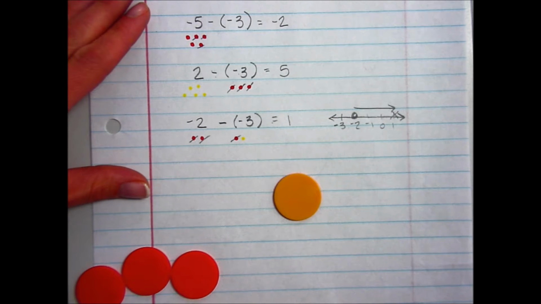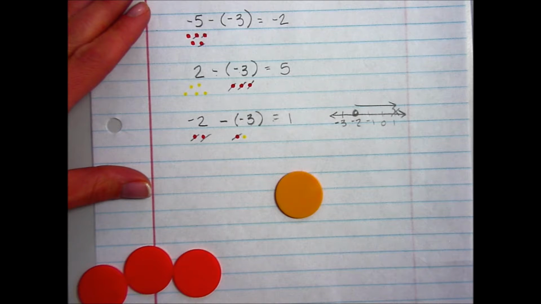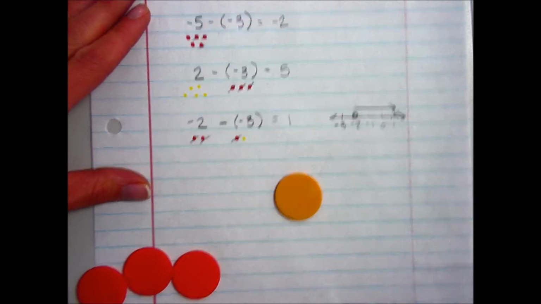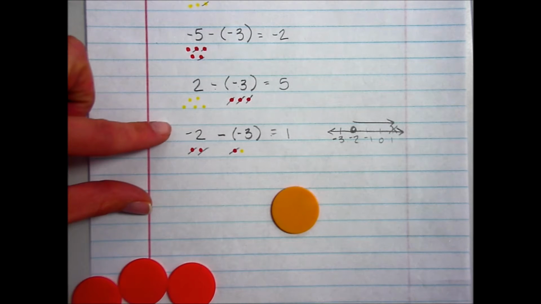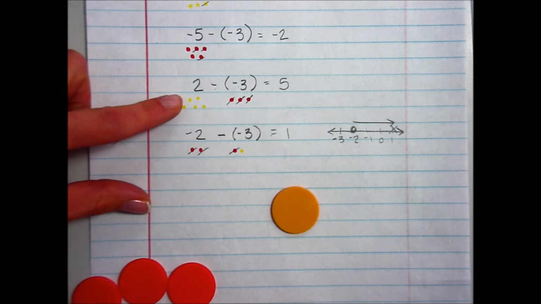Yes, Hannah? You put 5 and 2 on the... Is there a mistake that I'm not seeing? You put 5 on number 2 of the positive now. Here? No, that. Here?